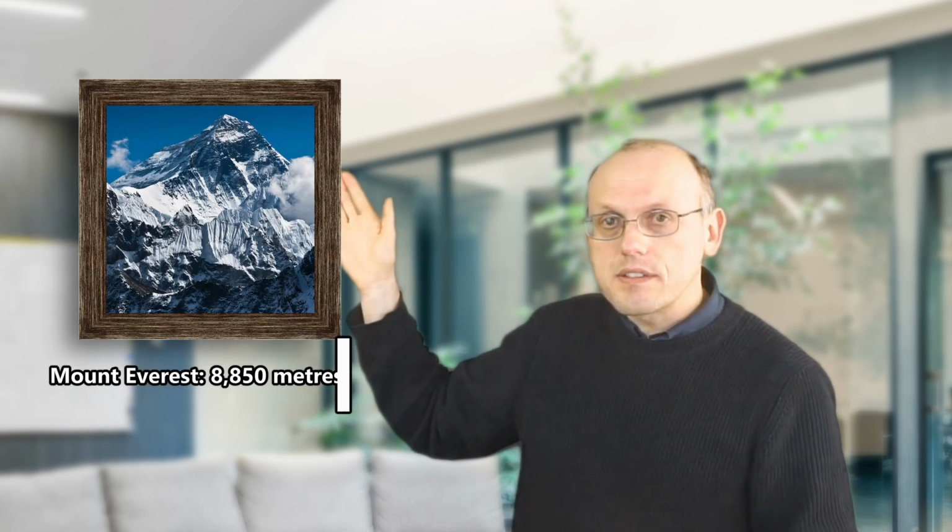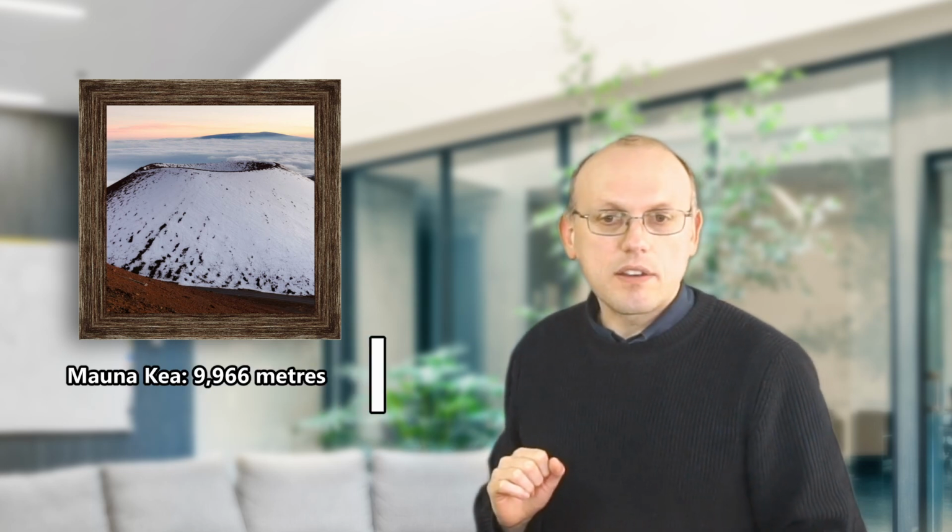The first one, Mount Everest. The height of Mount Everest is 8,850 meters. The second one is Mauna Kea. The height of Mauna Kea is 9,966 meters. Let's compare the height. How would you compare the height of these two mountains?